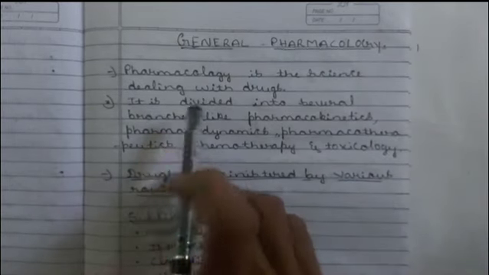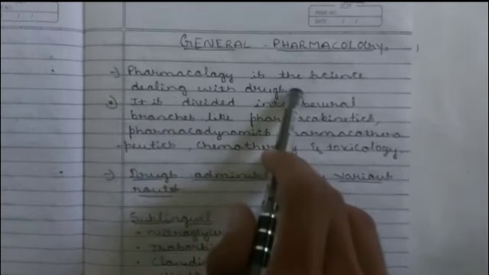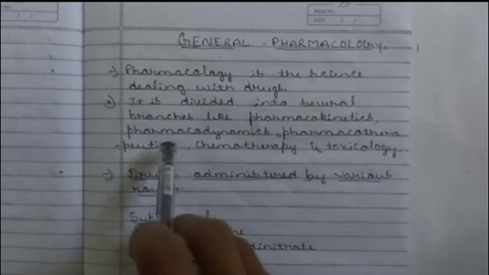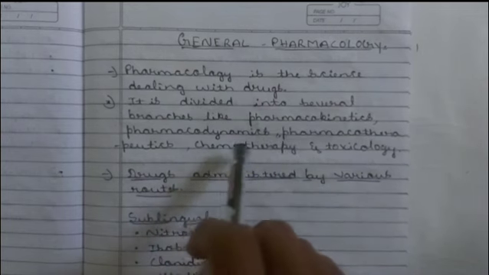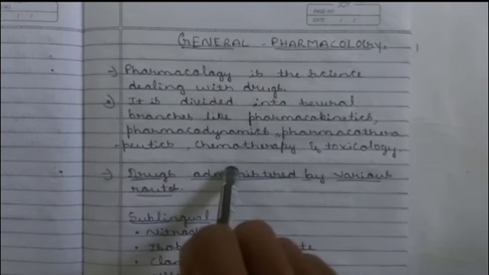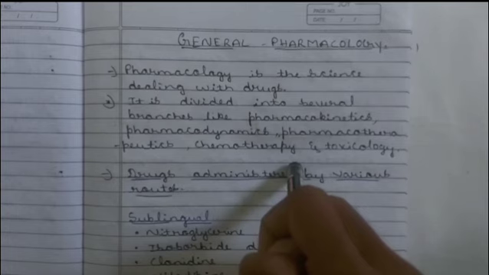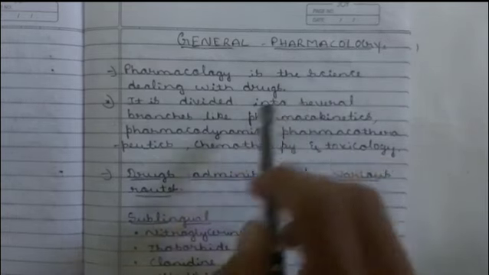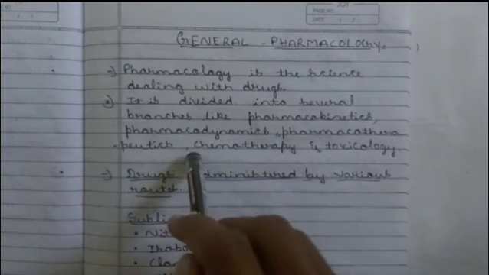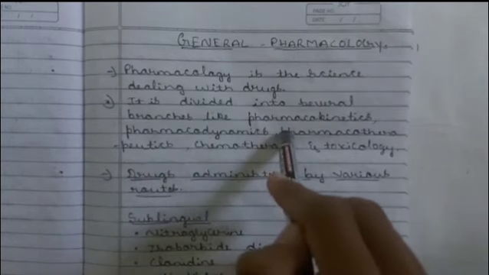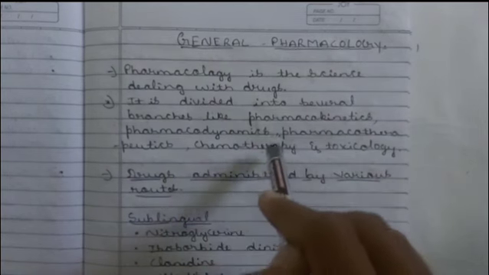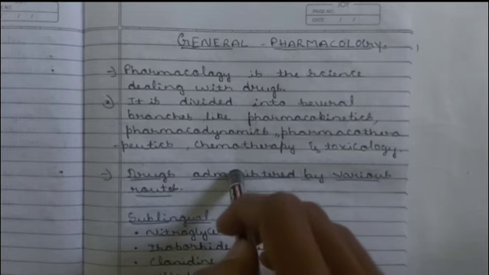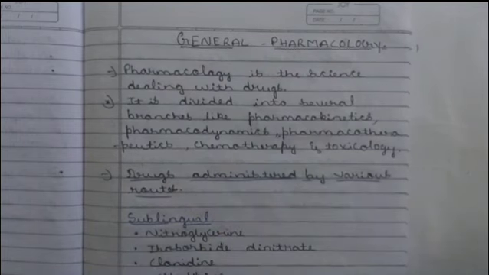So pharmacology, you know, is the science dealing with drugs. It is divided into several branches like pharmacokinetics, pharmacodynamics, pharmacotherapeutics, chemotherapy and toxicology. Clear? Pharmacology is one of the branches of science that deals with drugs, divided into pharmacokinetics, pharmacodynamics, pharmacotherapeutics, then chemotherapy, and at last toxicology, the toxicity of the drug.